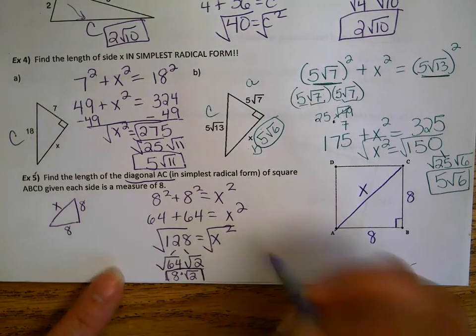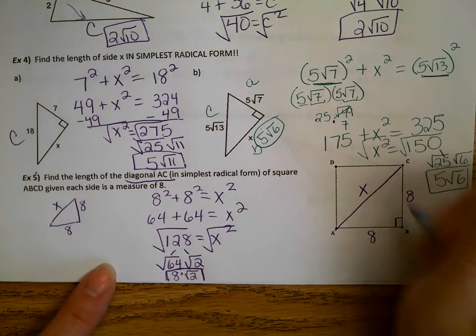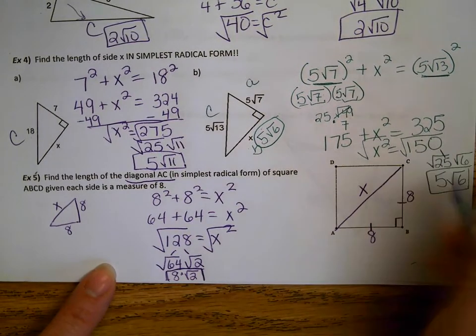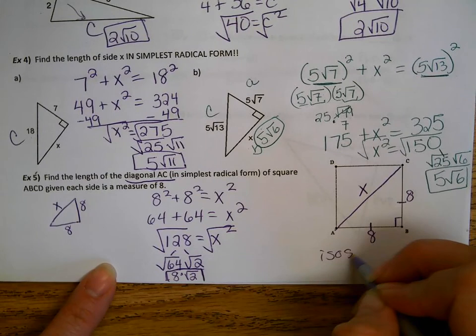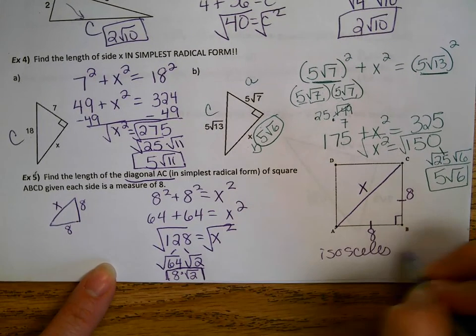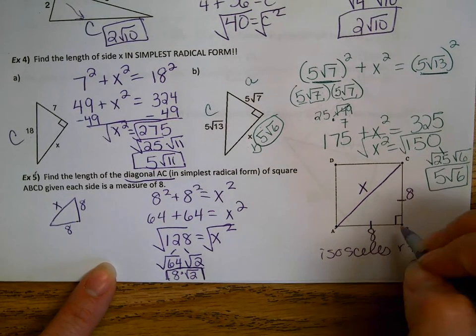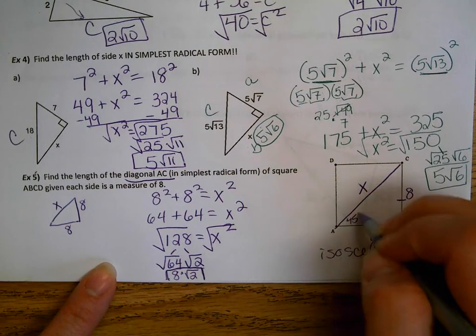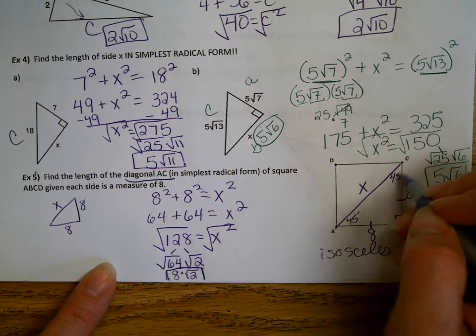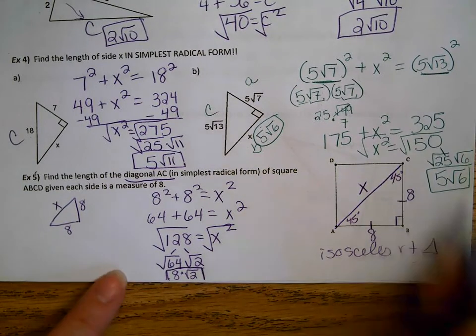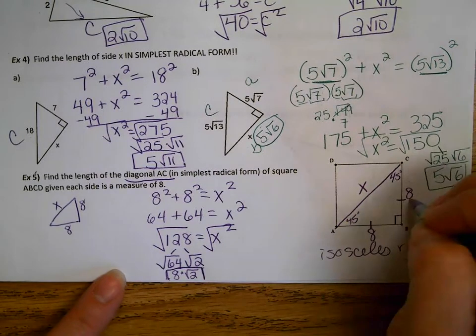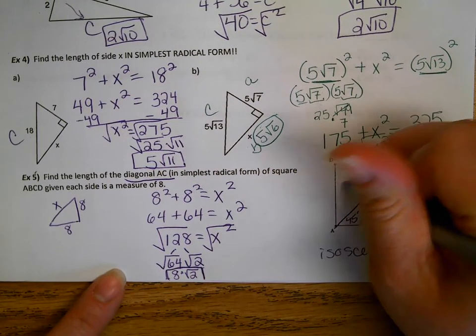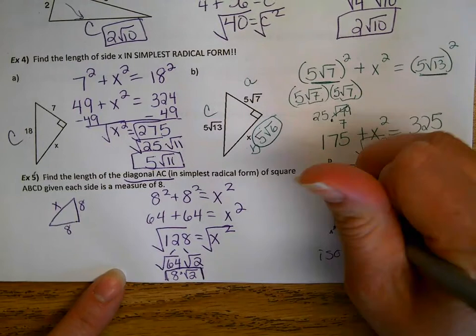That's a pattern that forms with all of these right triangles. And this is really an isosceles right triangle, where these two angles would be 45 degrees here and 45 degrees here. So next class, we're going to see a little bit more of a pattern there. If this side is 8 and this side is 8, the hypotenuse is 8 square roots of 2.